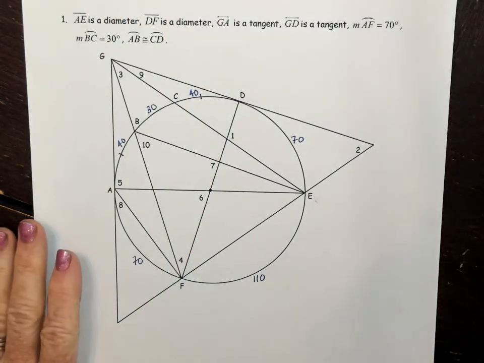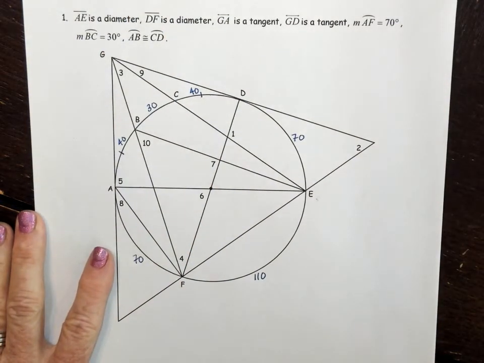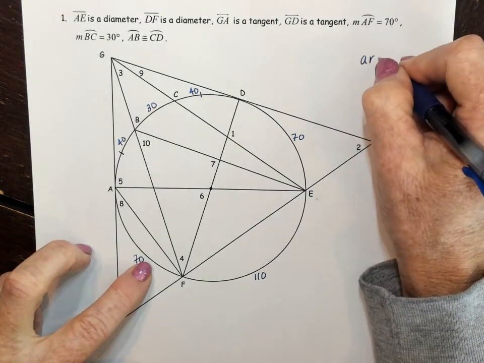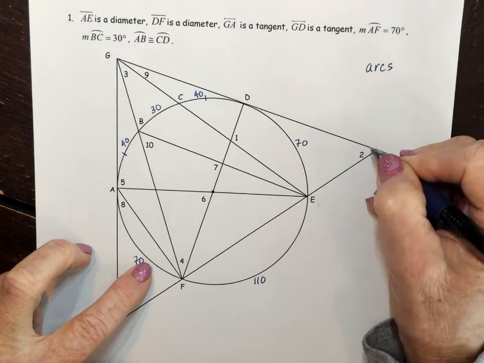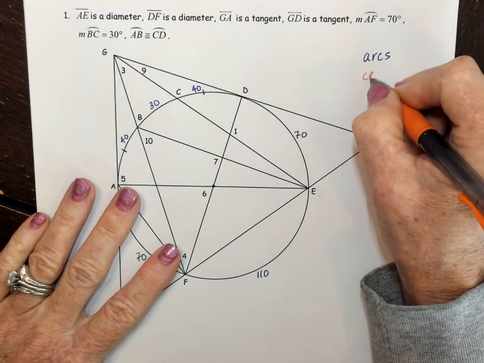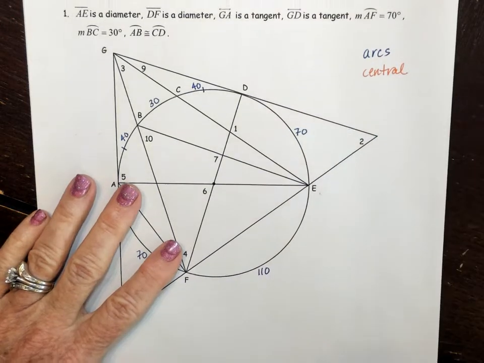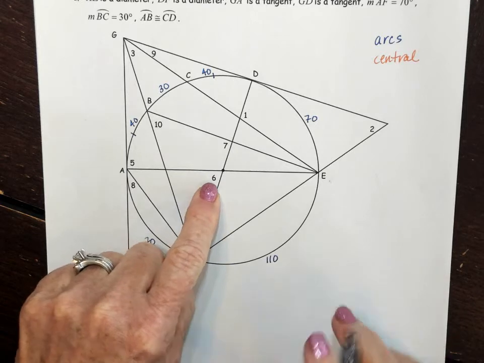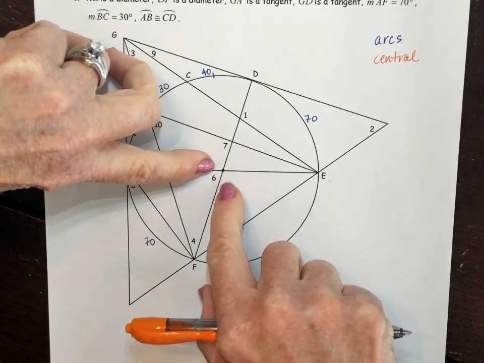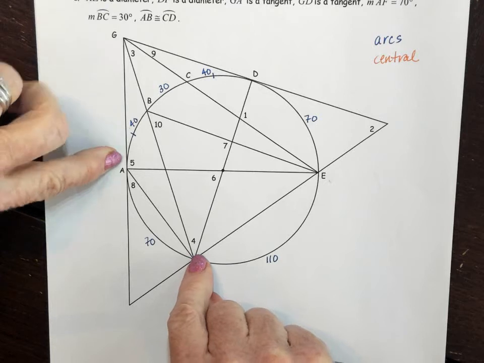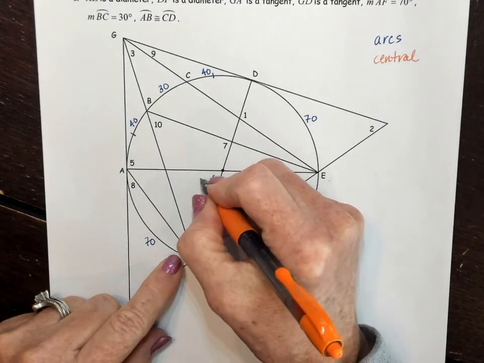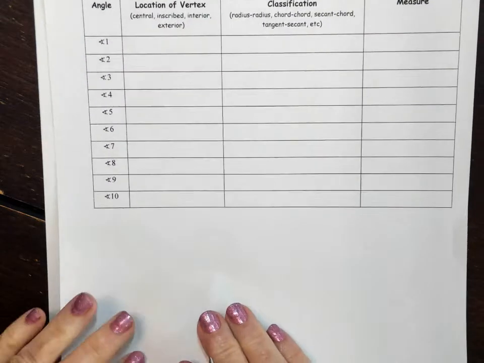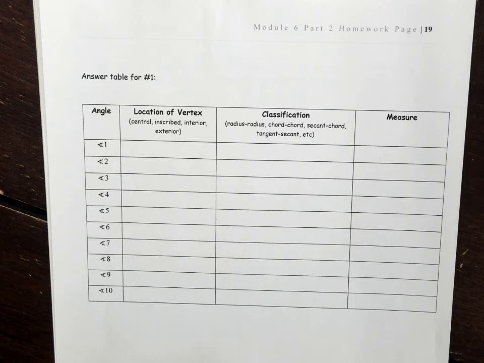So first thing we did was label, then we found all of the arcs. Now we're going to find the central angles. There's only one central angle in here. It is angle 6, and it is exactly equal to its arc. Its arc is 70, so angle 6 is 70. I'm going to go over to the table we have to fill out, on page 19.